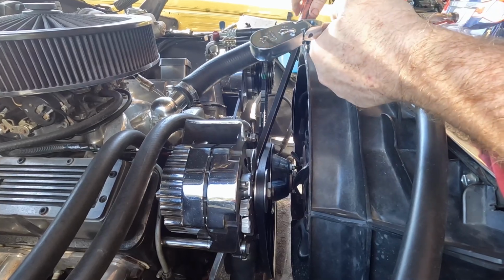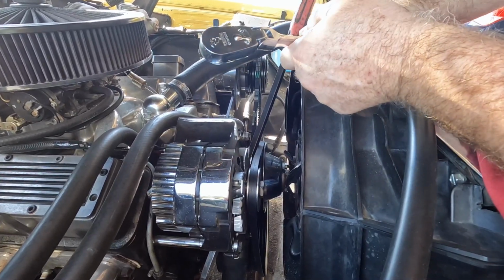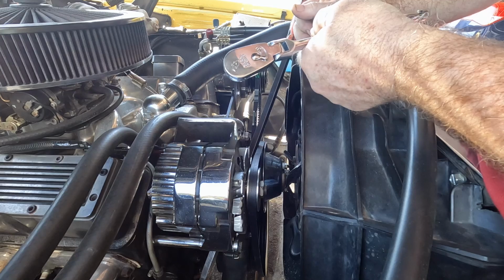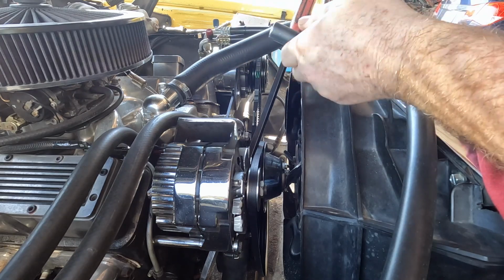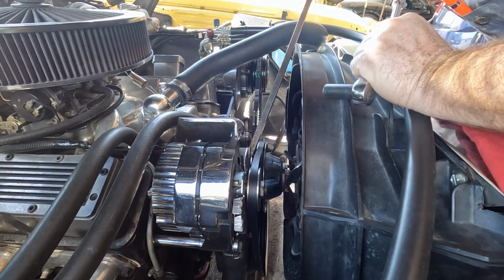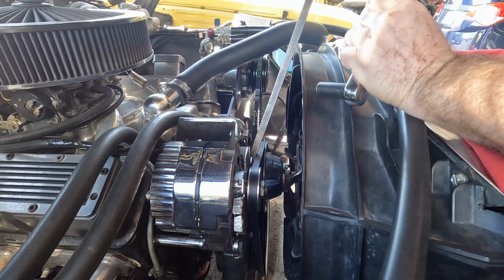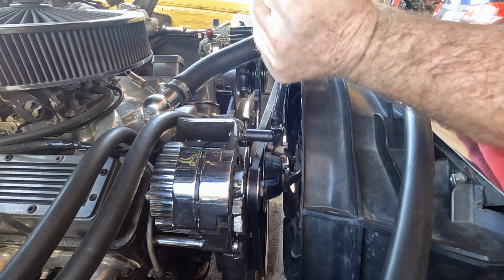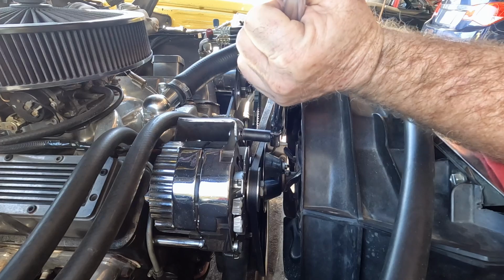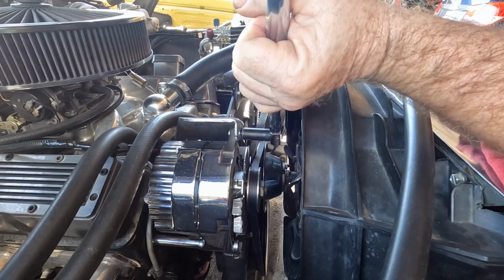Alright. And no matter what people tell you, this Capri ratchet works just fine. I've been using it for 3 months without a problem. Some people insist you have to spend a lot of money to get good tools, but sometimes you do, but not always.